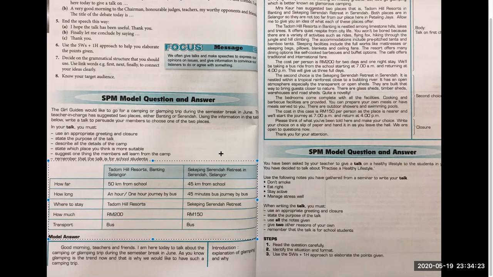SPM is part of it. Getting the score for SPM, you have to be smart about how they grade you. When we say how they grade you, that means how they give you your marks, right?